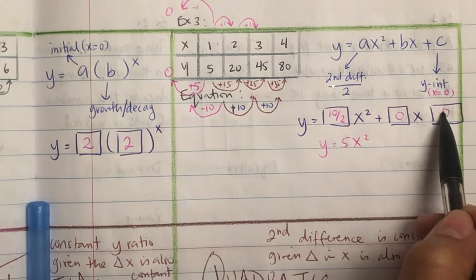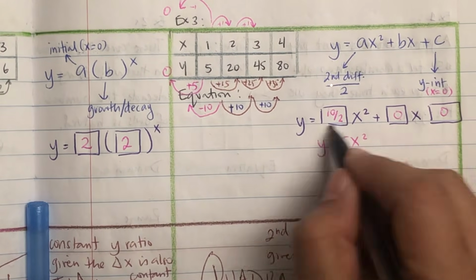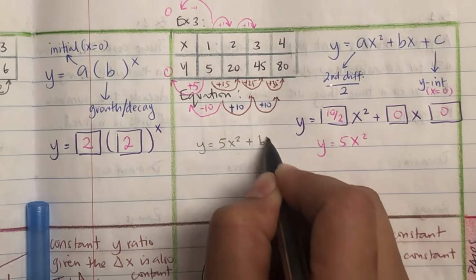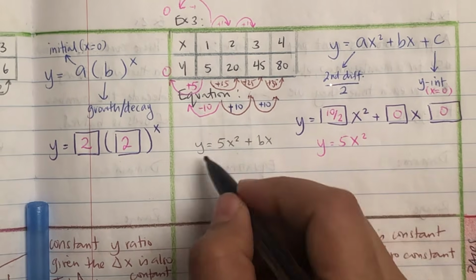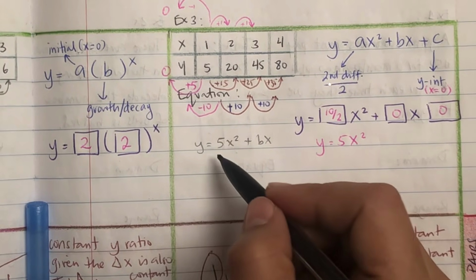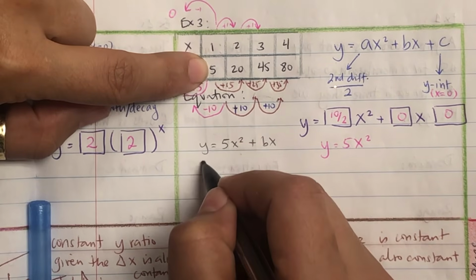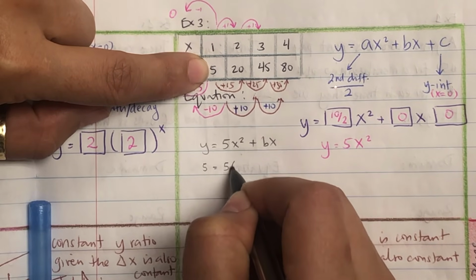Once I've shown you how to get A, how to get C, the way you get B is you write down the equation: y equals 5x squared plus bx, because I know C is 0. Then what you do is you're going to just pick a value for x and y. So let me pick this one. X is 1, y is 5. So y is 5. X is 1.